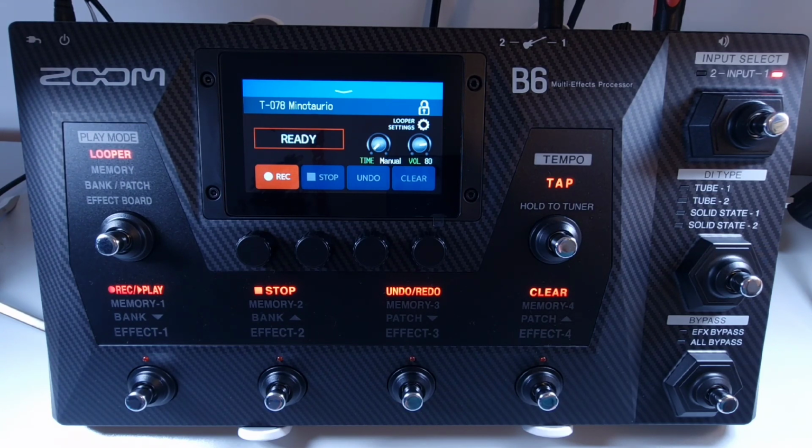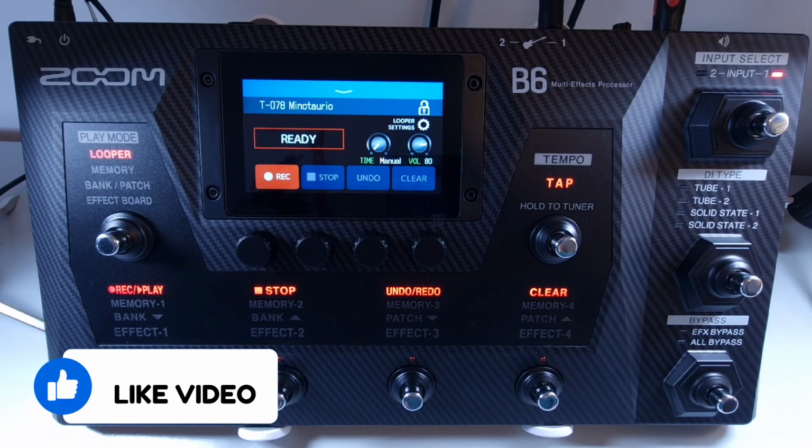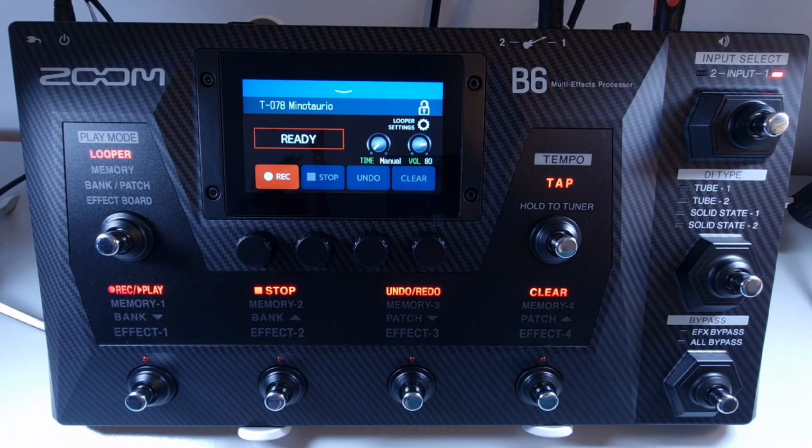If you're using the rhythm function with the looper and have set a pre-count, recording will start after the pre-count. If you have any sound input through the auxiliary in, it will not be recorded on the looper.